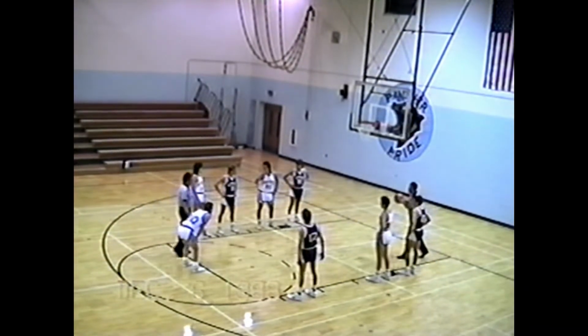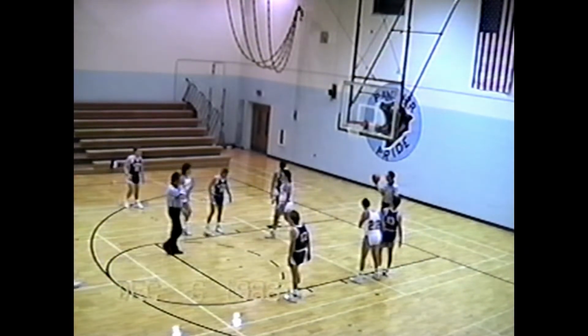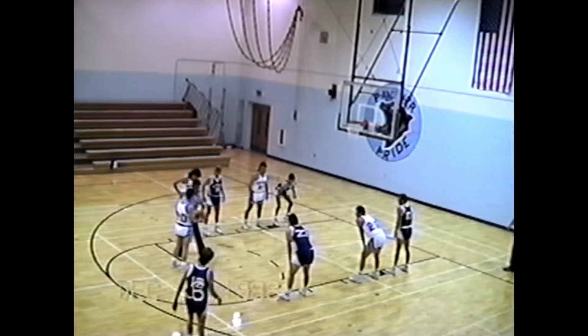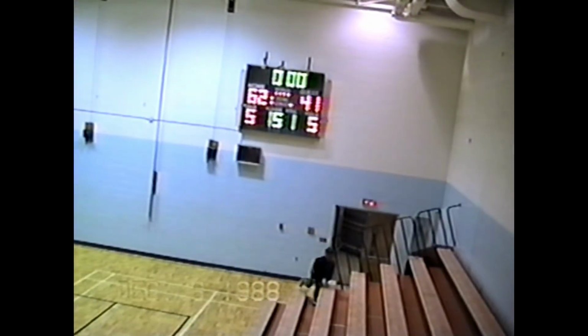And Waterman will be at the line, shooting 1-1 with 2 seconds to go. The first one's up and good. Waterman shoots the second one, rolls around and out, and that's the end of the ball game. Final score: Johnston Panthers 62, the Scituate Spartans 41. Well, Rich, the first game's on.